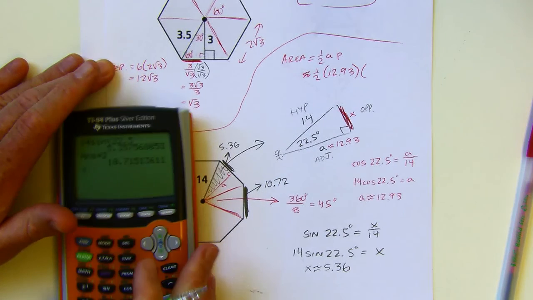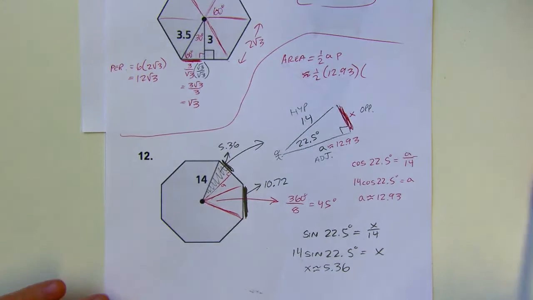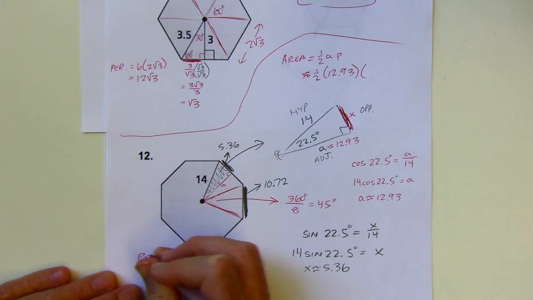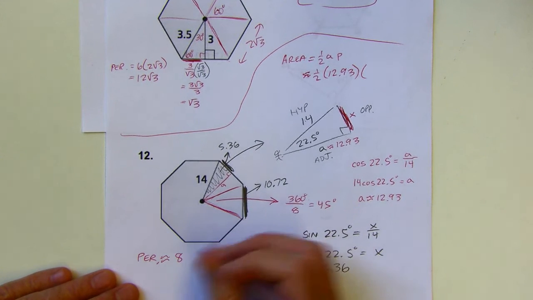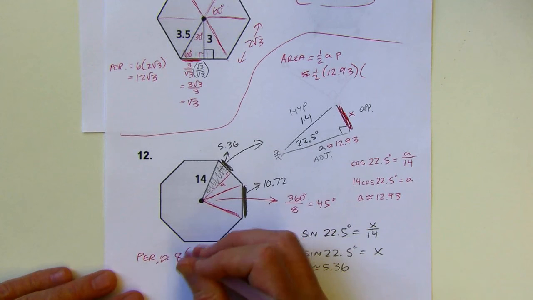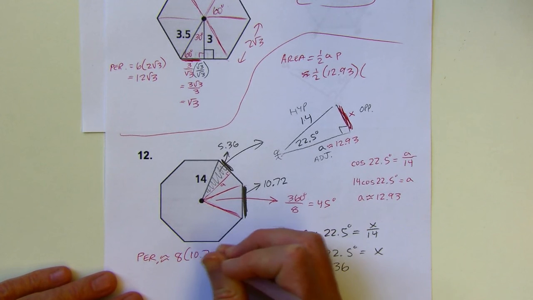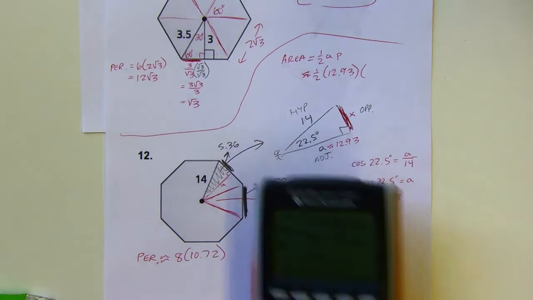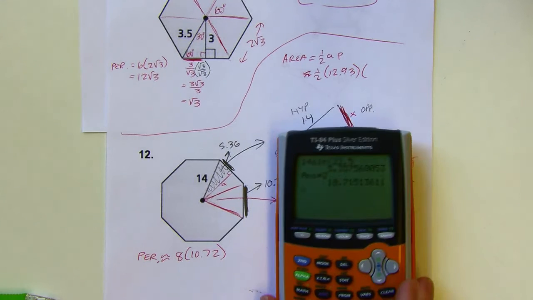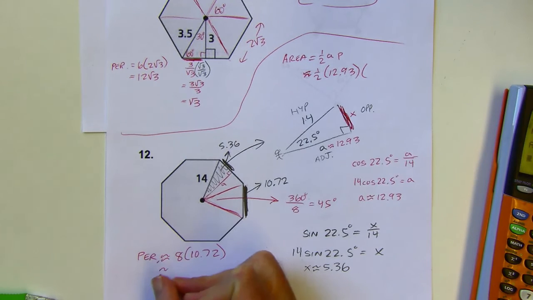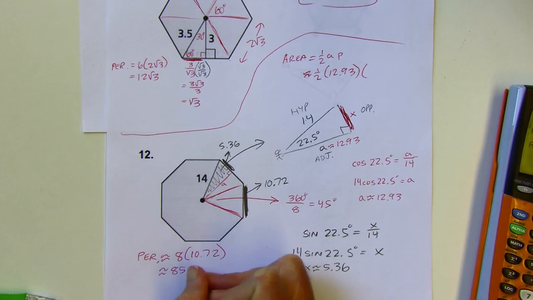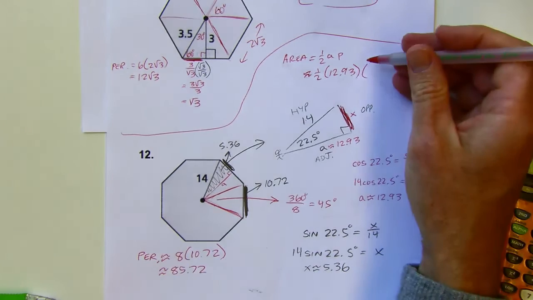And then for my perimeter, I'll do a little side problem down here. There's going to be 8 slices, and each one of them has a crust that's 10.72 units long. I still have that 10.72 number in my calculator. Let's multiply that by 8. We've got about 85.72. And that's the final piece of the puzzle there, right?